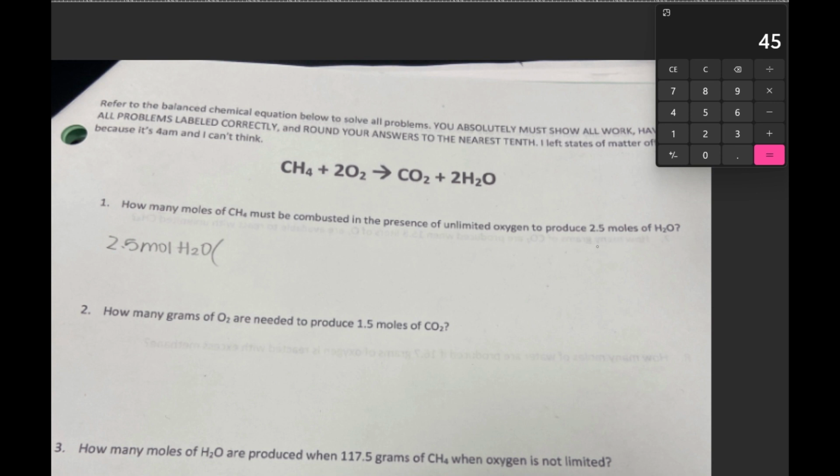So this is overly worded. It's just asking how many moles must be used in the presence of unlimited oxygen, which means if oxygen is unlimited, to produce 2.5 moles of H2O. So right now we're going to start with 2.5 moles of H2O, and that works out pretty well.